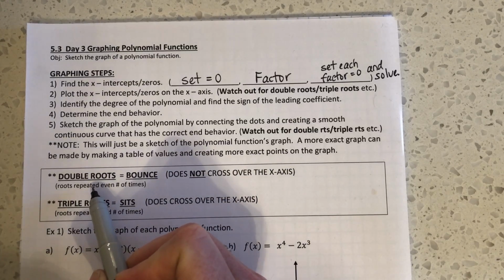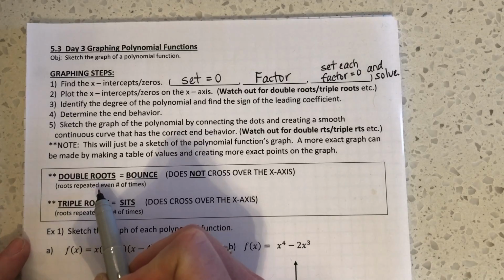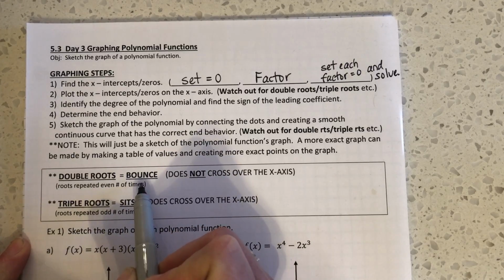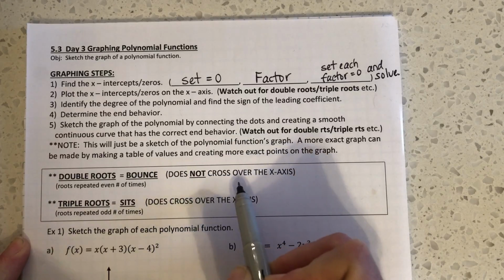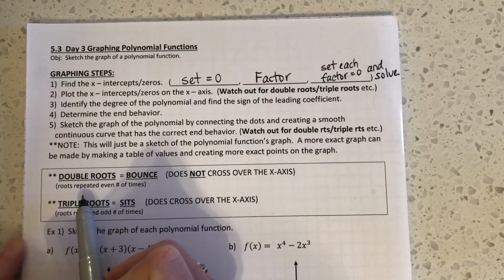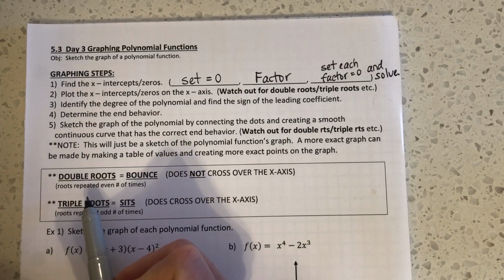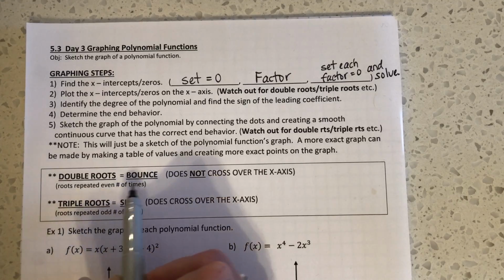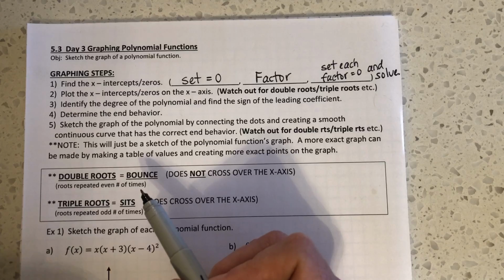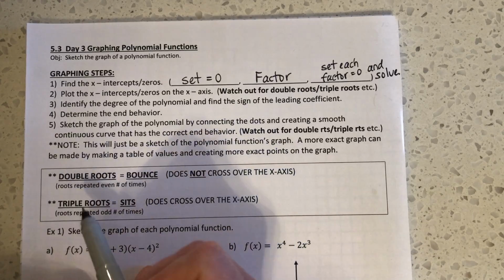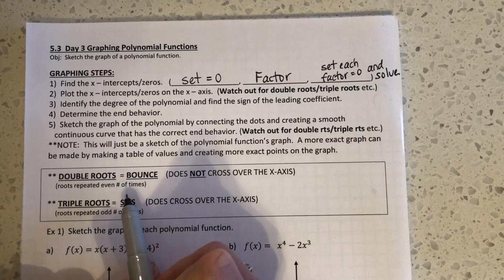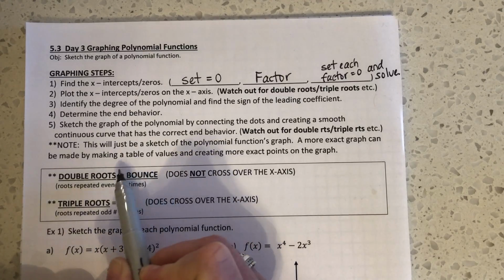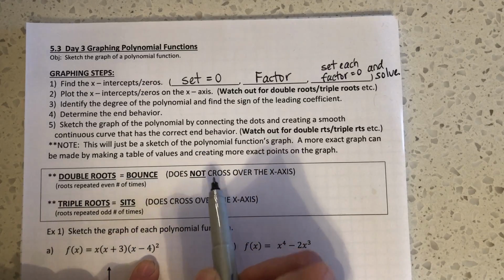All right, so what do I mean by double roots and triple roots? When an equation has a double root, the graph is going to what I call bounce at that x-intercept. It means it's not going to cross over the x-axis. So double roots are roots that were repeated 2 times, but really this rule applies to any root that was repeated an even number of times. So if you had a double root, or an answer that was repeated 4 times, or 6 times, or 8 times, those are roots that were repeated an even number of times.